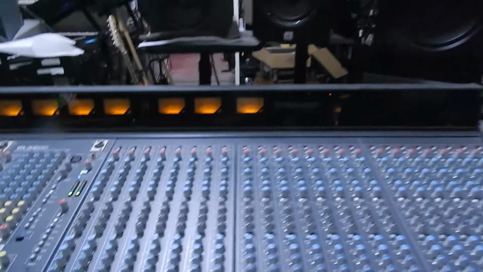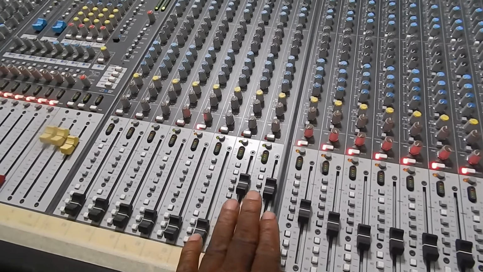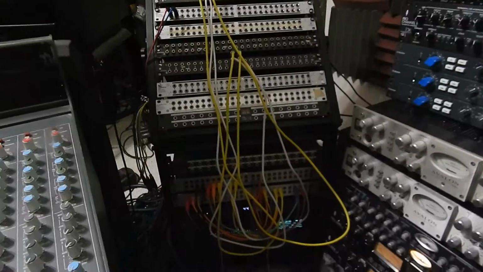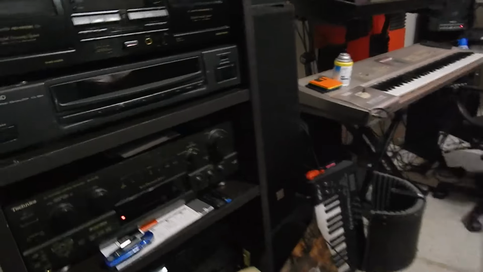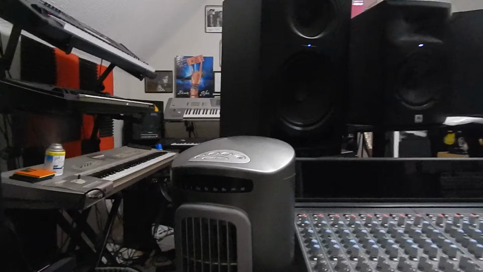So now it's still being routed into the console, and from the console it still goes direct out to the interface into my DAW. The only difference is I patched in a compressor because I want to control some of those drum dynamics.